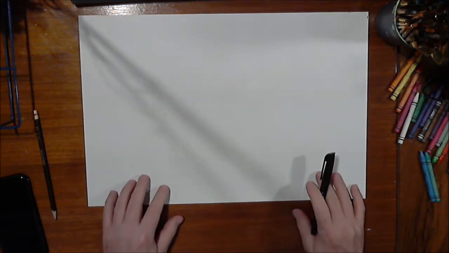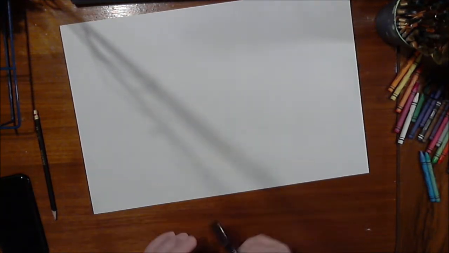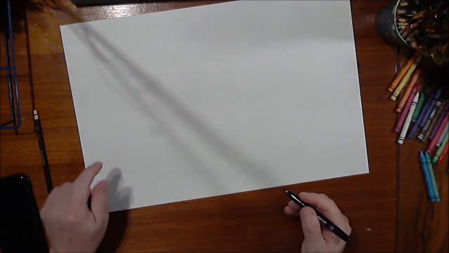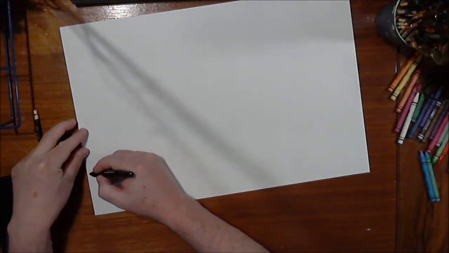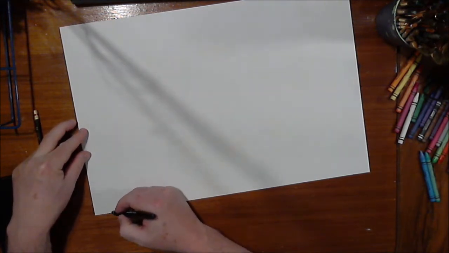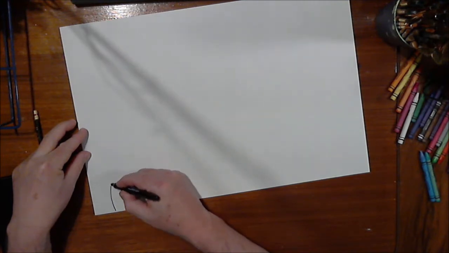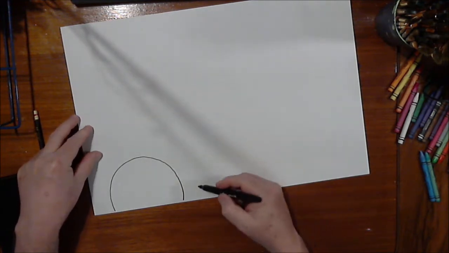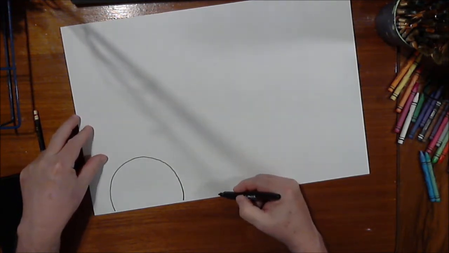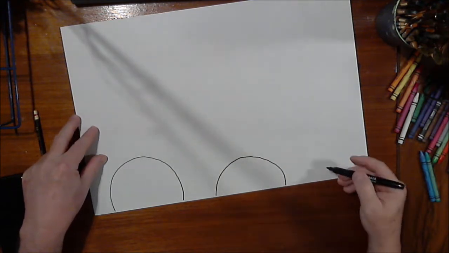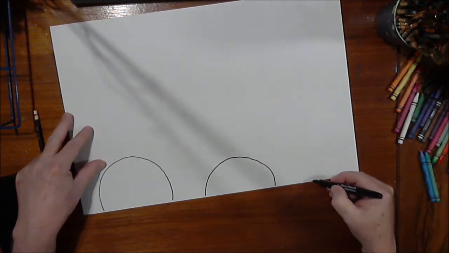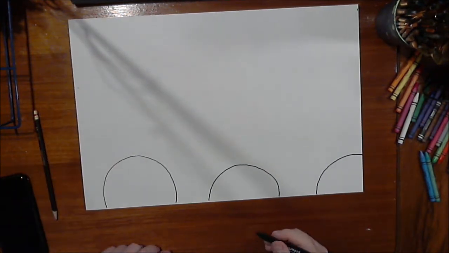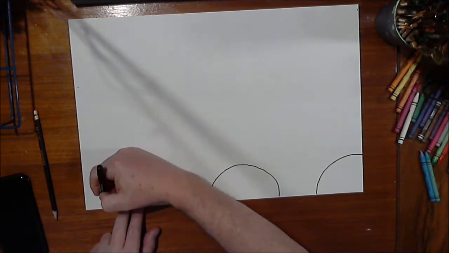To start off with, I'm going to start off with my foreground. So in my foreground, I'm going to do some flowers, and they're going to be ginormous, gigantic, because they're close to me. So they are in my foreground. So right here in my foreground, I'm going to do a curve, and that's going to be one of my flowers. And maybe I'm going to do another one over here, and then over here on the corner I'm going to do another one, and it's almost coming out of the page. So these are going to be my first flowers, because they're very, very close to me.